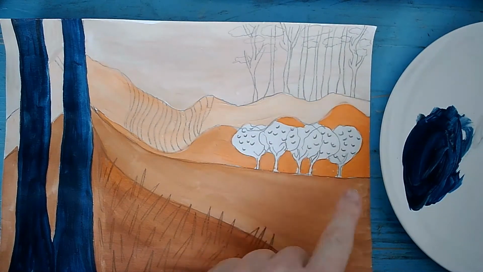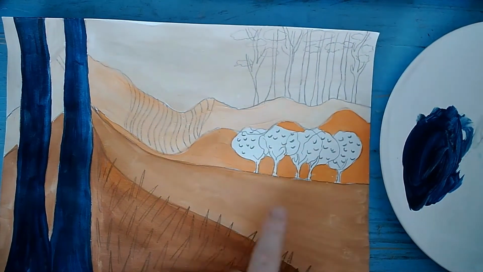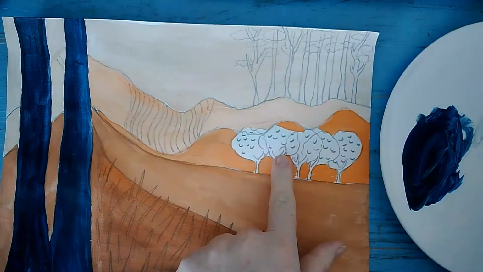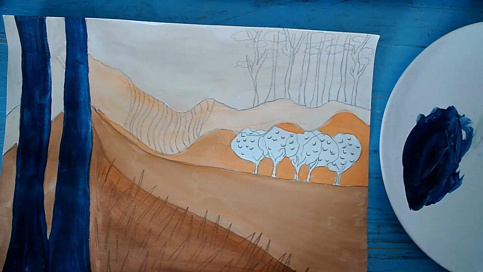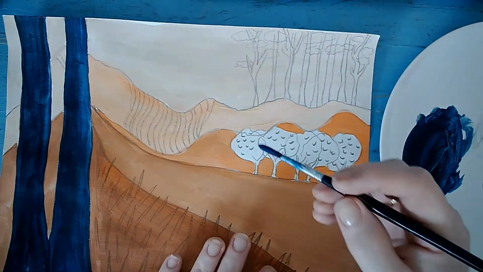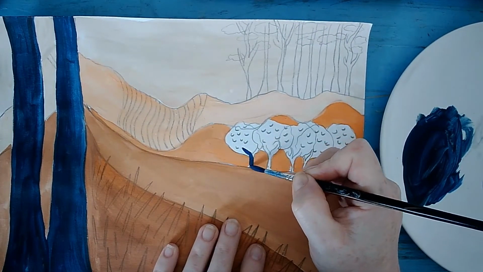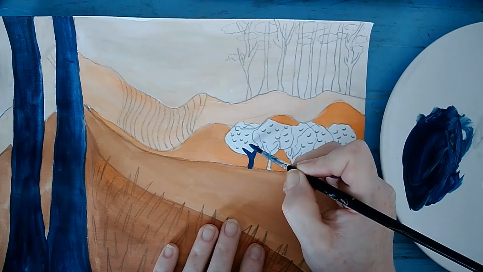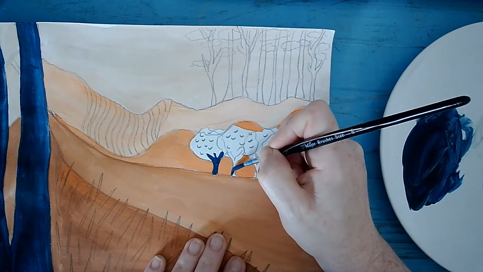Now I'm going to start doing my trees in the centre. So they're not going to be as light as the ones in the background. So this time, like I did with my background, I'm going to use just a pure colour. So I'm going to use pure blue for these trees, and I'm just going to do the barks of these trees and the trunks.